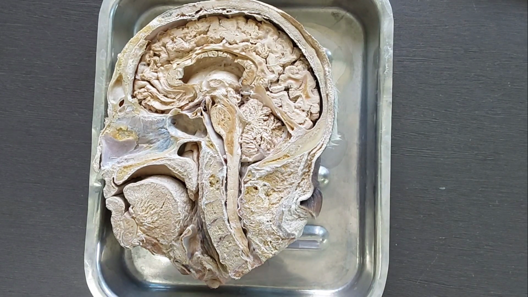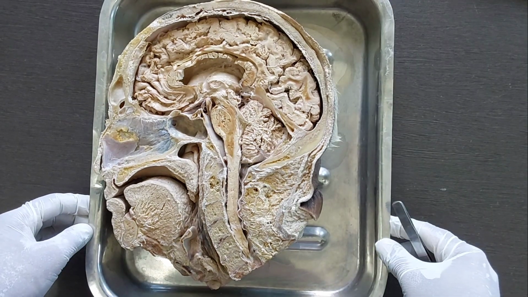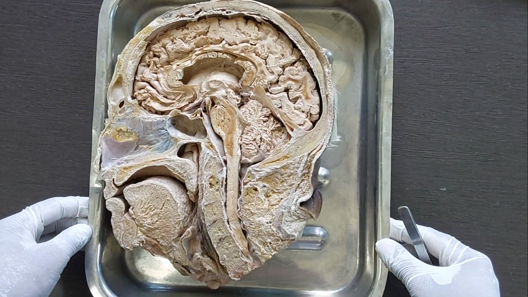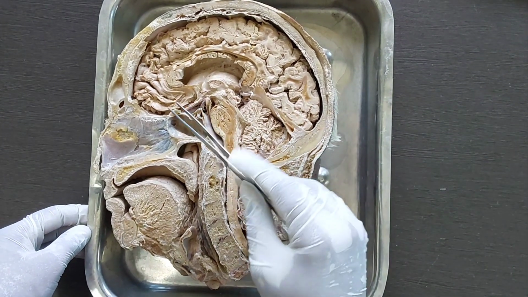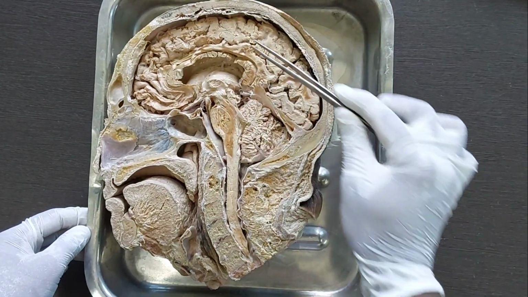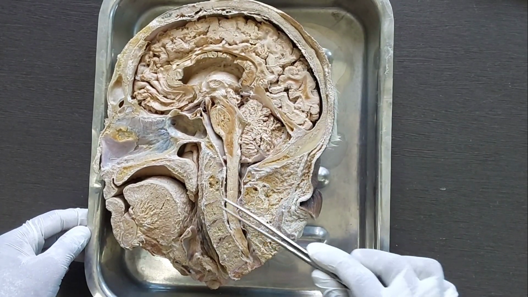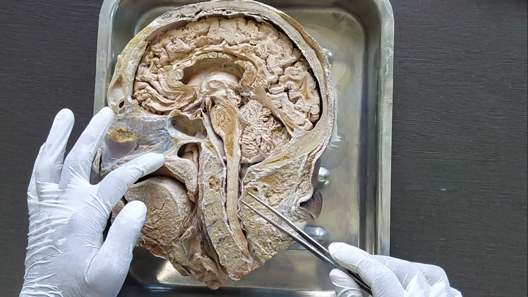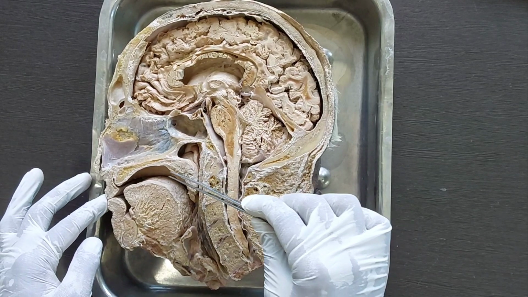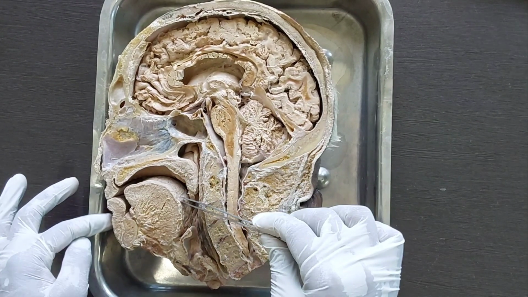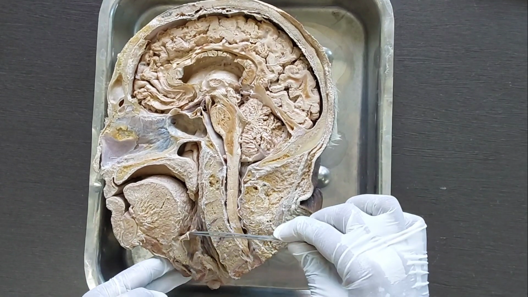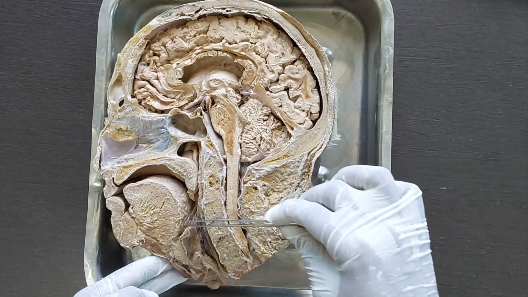So today let us see the sagittal section of head and neck. Before going to the details, let us see what are the structures seen on the mid-sagittal section of head and neck. So here you are seeing the cranium and the brain and spinal cord. Here we have the nasal septum. This is the hard palate and posteriorly we have the soft palate. Below the hard palate we can see the oral cavity with the tongue, and this is the mandible. And here we can see the epiglottis.